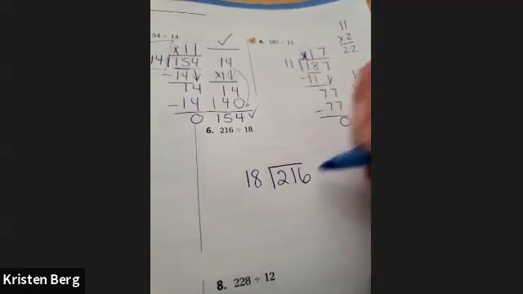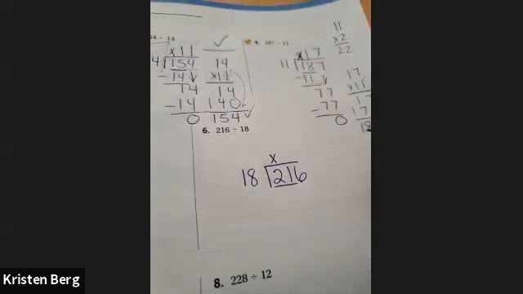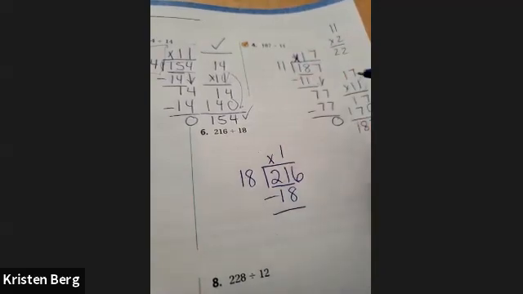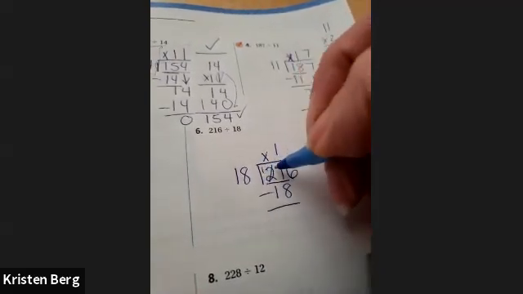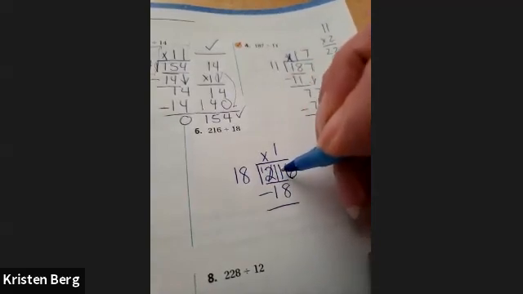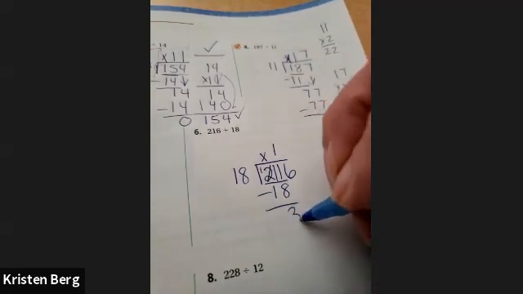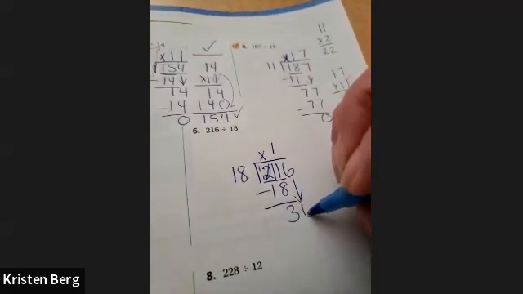18 is our divisor. This is our dividend. Can 18 go into 2? No. Can it go into 21? Yes. That would be 18 times 1. And then 1 minus 8, you can't do. You would have to borrow. That would be 11. 11 minus 8 is 3. Check it. You are okay. Bring down your next number.